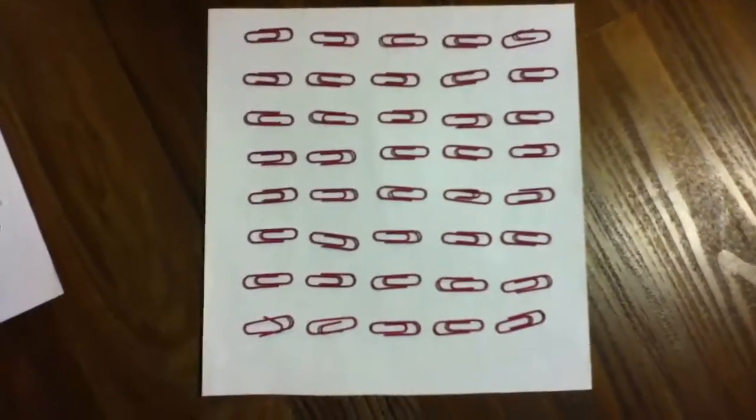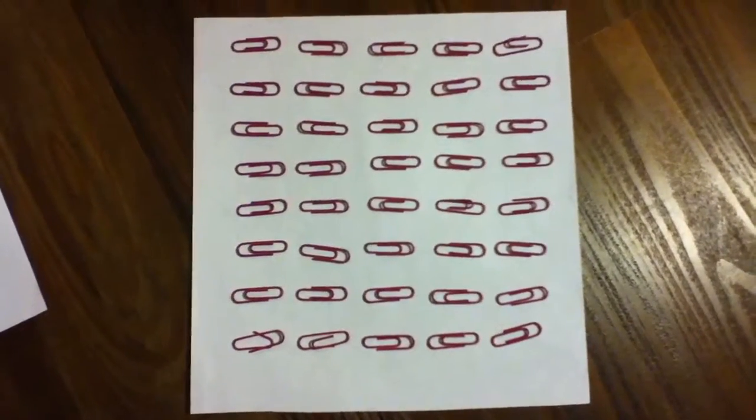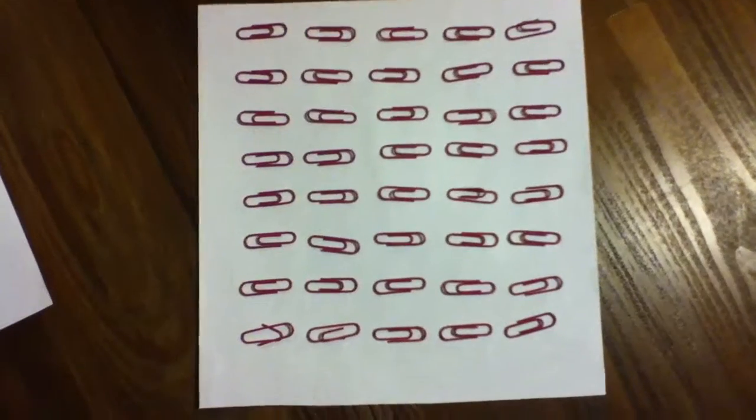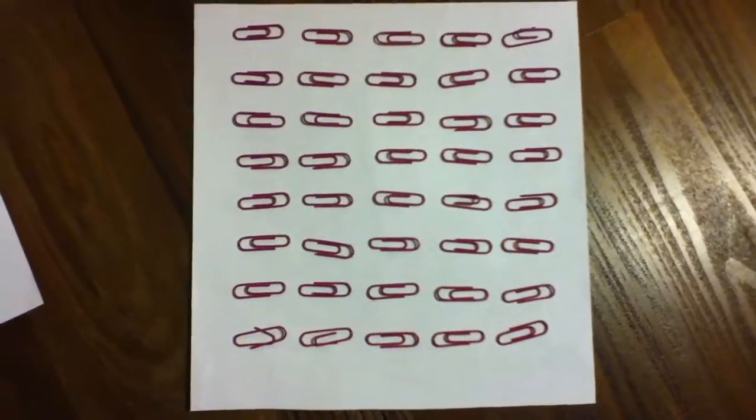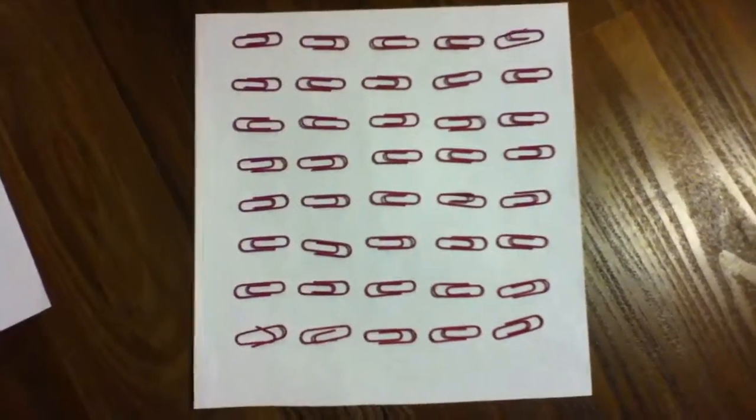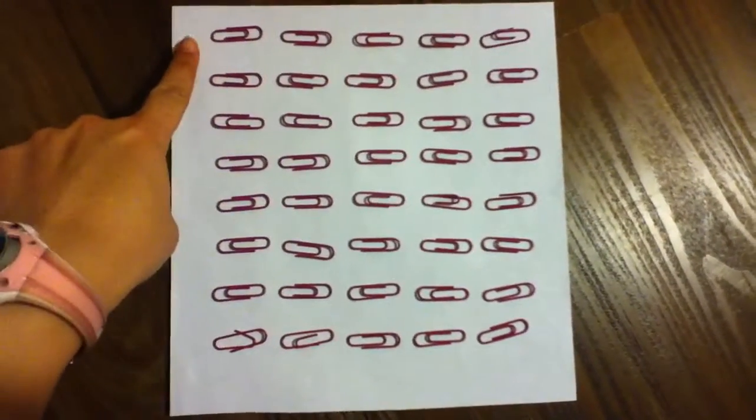Here in front of me I have a paper with 40 paper clips. By using our counting by ones technique, what we're going to do is start at the left side of our paper and go to the right.